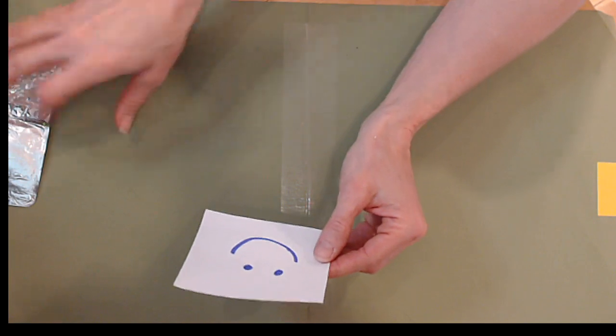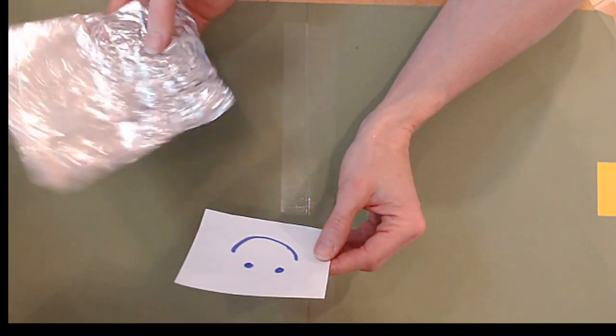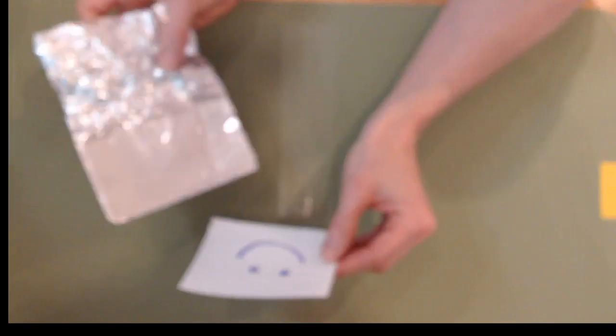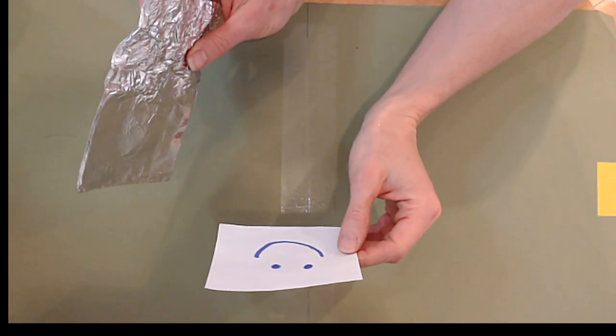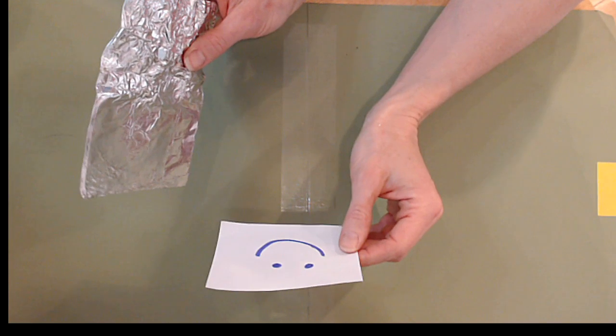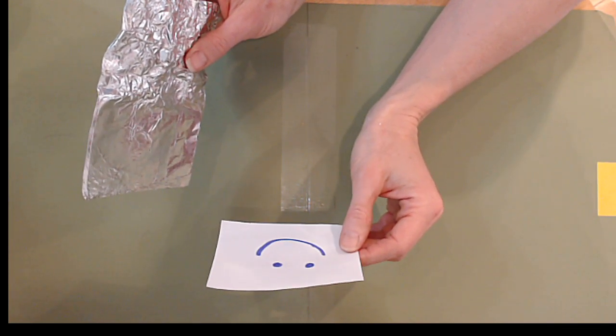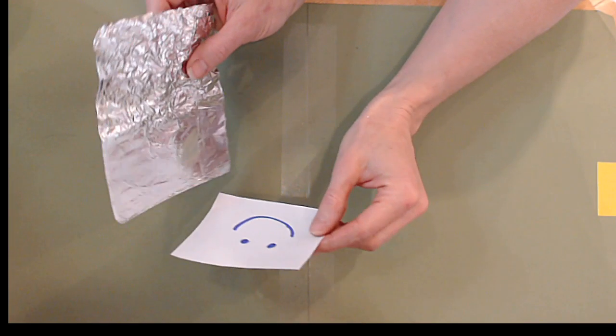Last one, a piece of foil. Now I have made this piece of foil pretty smooth on one side. So let's see, what's your prediction? Do you think that this material, the foil, will be opaque or reflective? Let's find out.